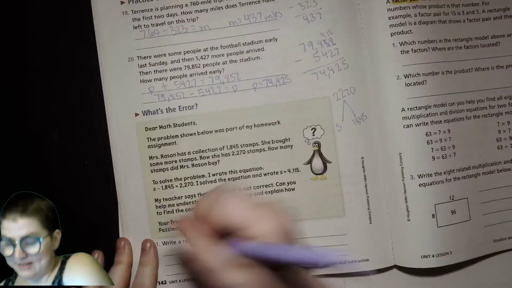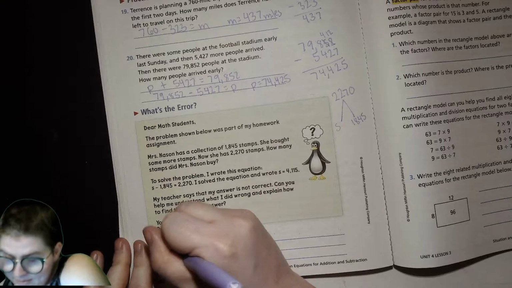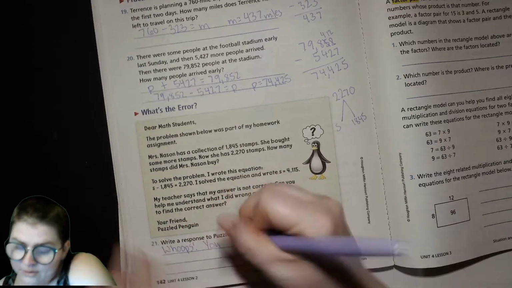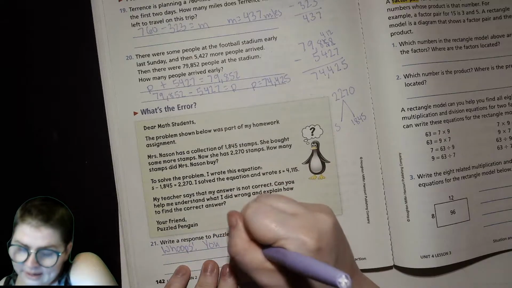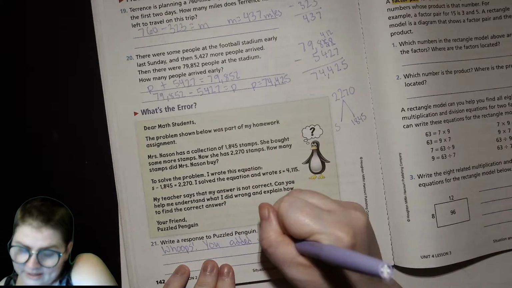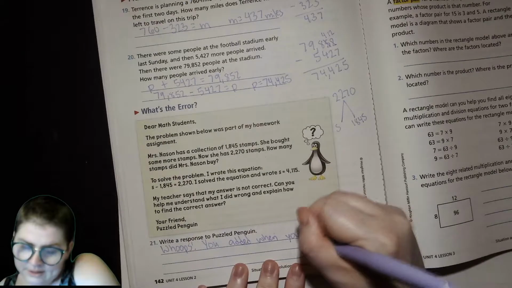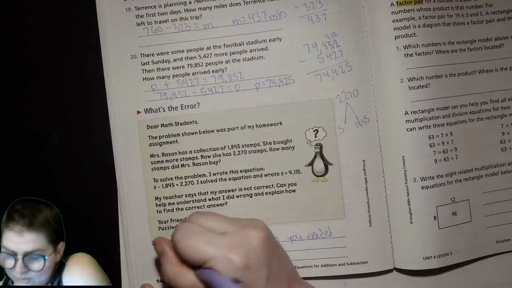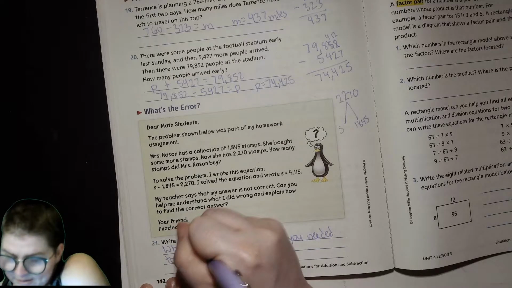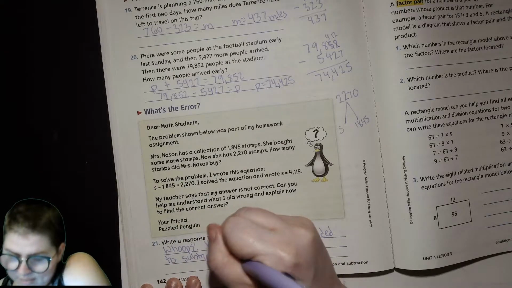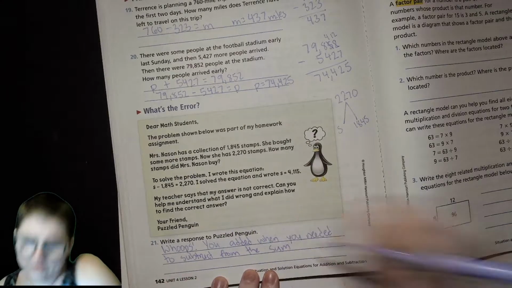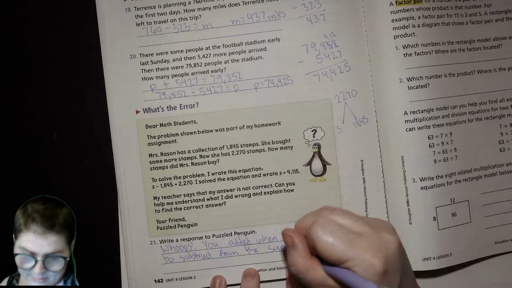So we say, whoops. You added when you needed to subtract from the sum (total).